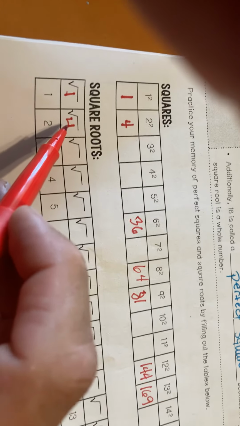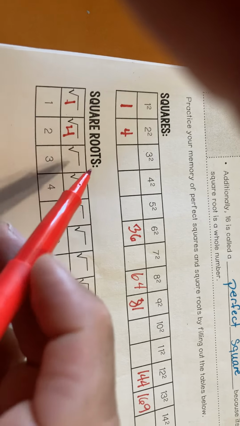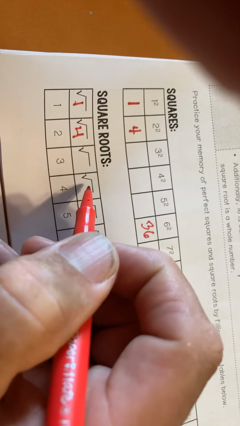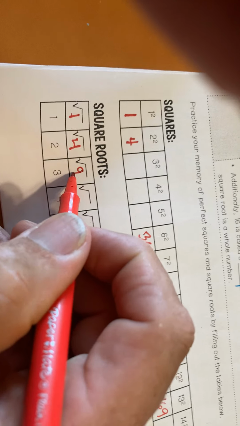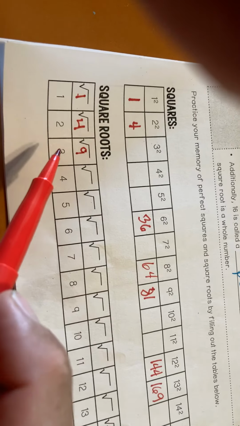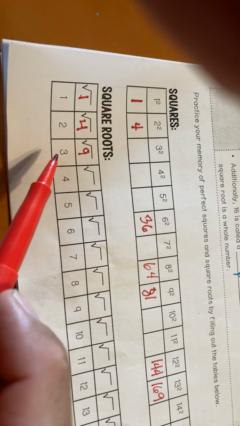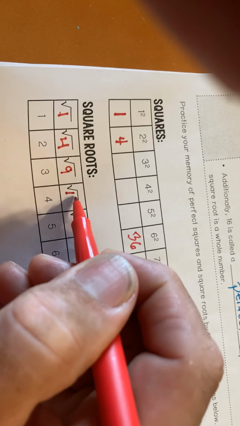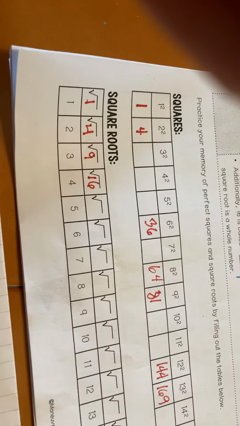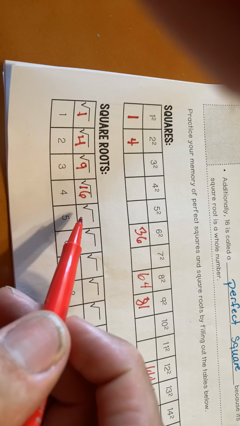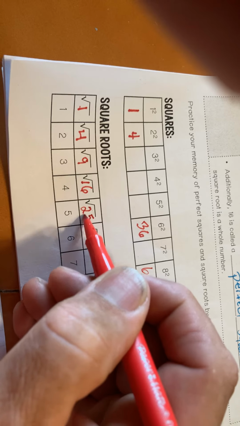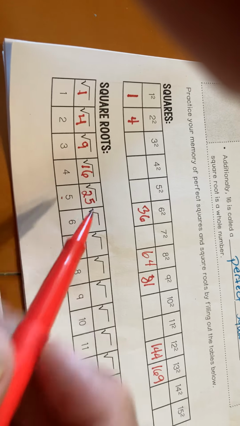The square root of 4 is 2, because 2 times 2 gives me 4. So 3. What is 3 the square root of? Well, we would put 9. We're just looking at what number. So 3 times 3 gives me 9. So 4. 4 is the square root of 16. Next would be 25, because 5 times 5 is 25.